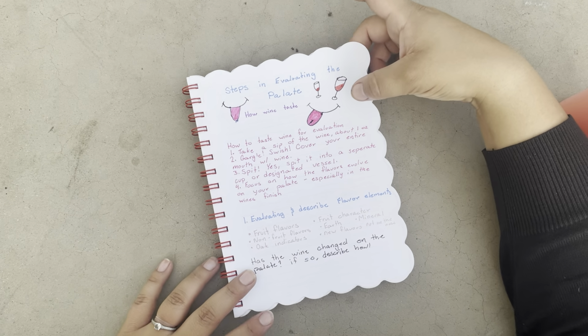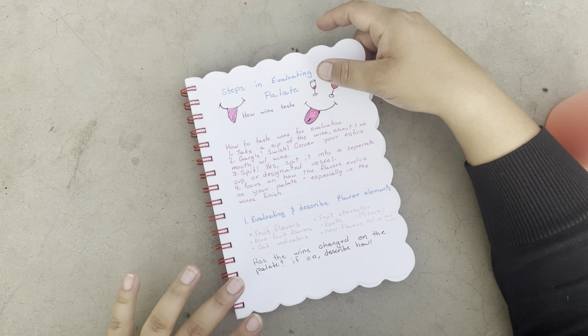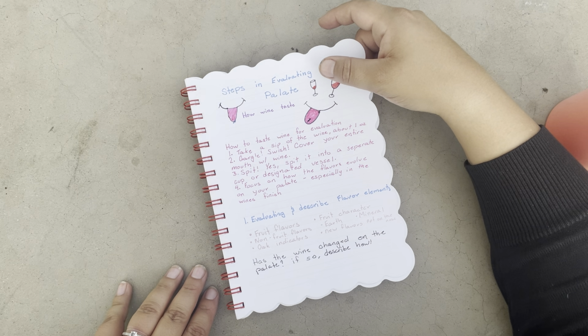So, how to taste wine for evaluation. You're going to take a sip of the wine, about an ounce. Gargle, swish, cover your entire mouth with the wine. Spit.